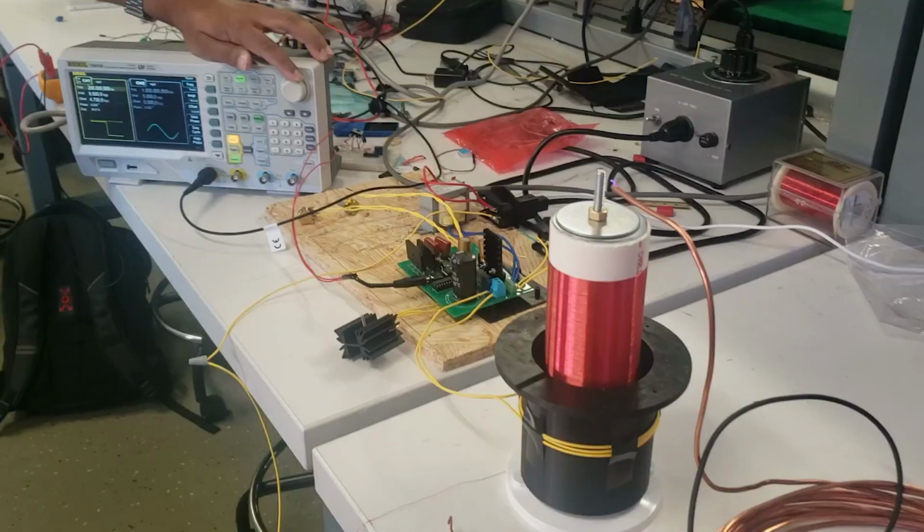So in this video, the coil is connected to the driving circuit, and instead of an audio player, we have a function generator connected to the audio input. And as we increase or just change the frequency, you can hear the pitch shift. So as the frequency goes up from about 1 kilohertz, you can hear the pitch get increasingly higher. And as we go back down, you can also hear it getting lower.